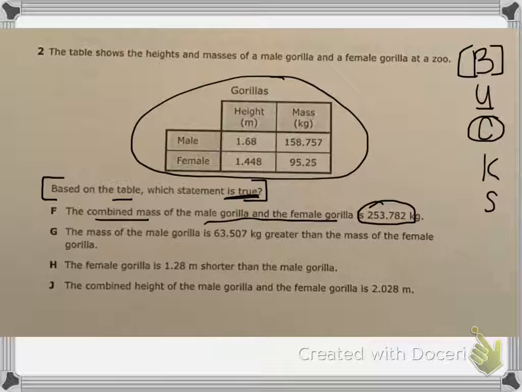So when we see the word combined mass, we're going to go ahead and add. So one operation we're going to use is addition. So we need to add the mass of the male gorilla and the female gorilla to see what we get. So here's the mass of the male and the mass of the female. So we have to write the mass of the male, which is 158 and 757 thousandths. We're going to line up the decimal.